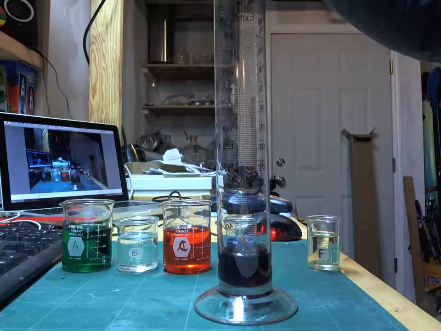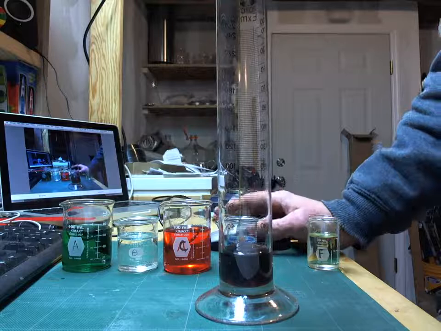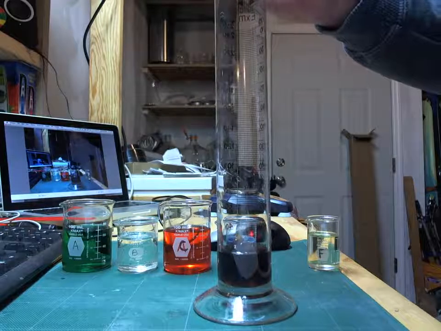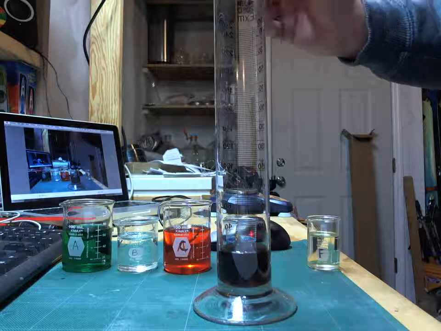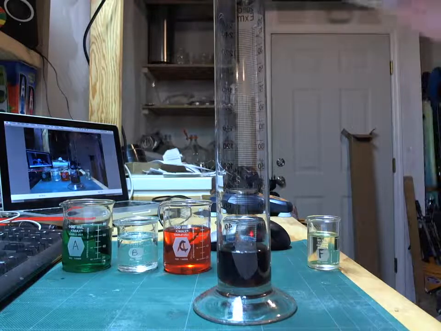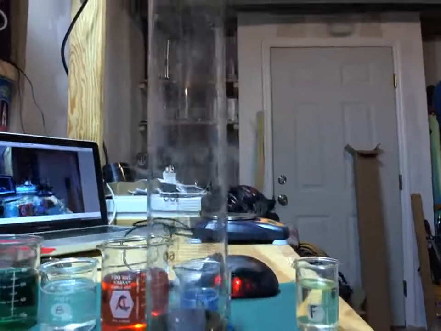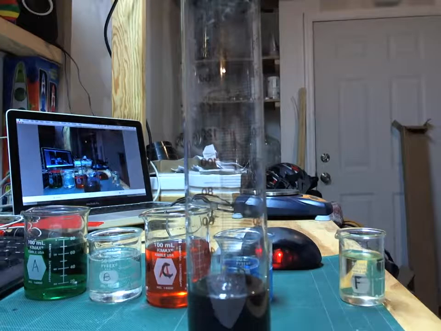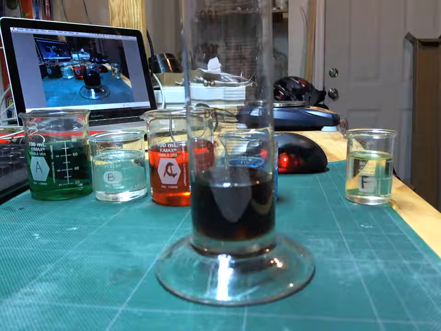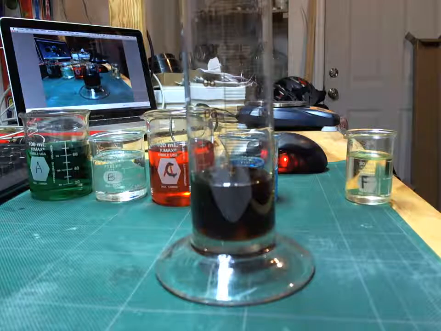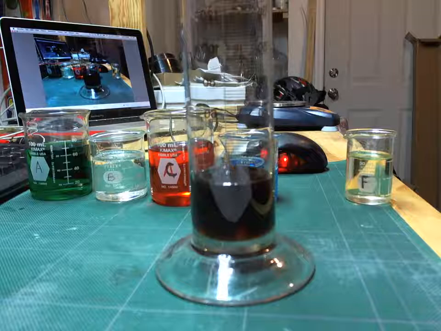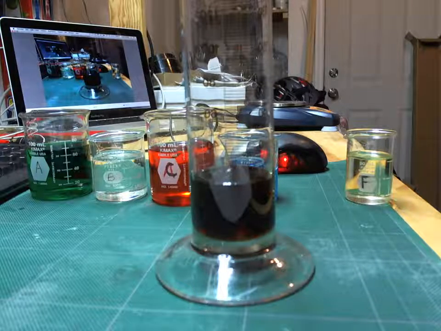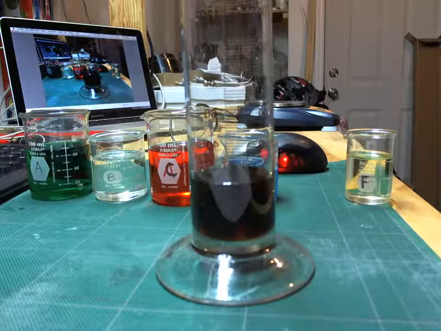So I'm going to give this a couple of moments here. I'm going to pause the video while I continue to add the last bit of liquid E. Still adding liquid E. And that is a decent portion of it, so I think we can tell what this liquid is.